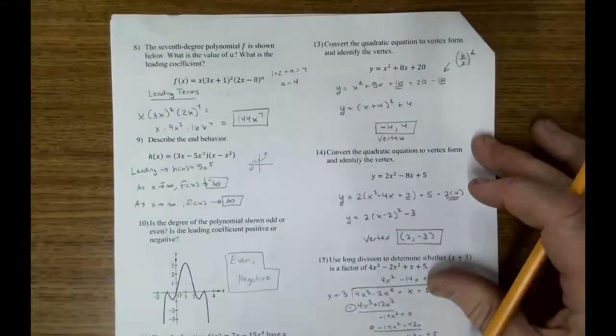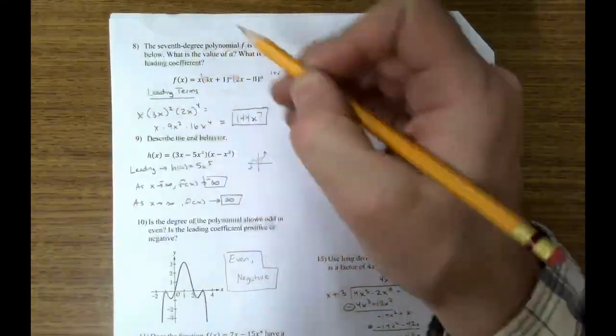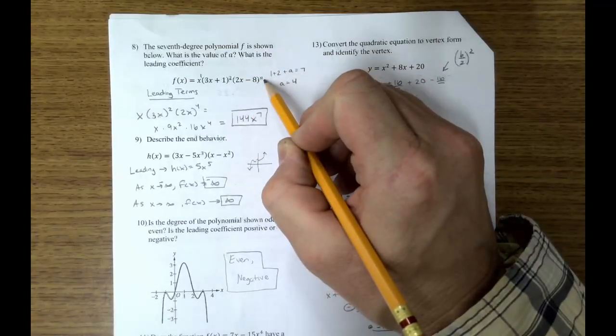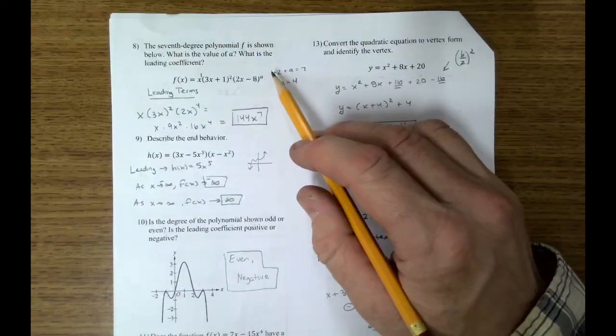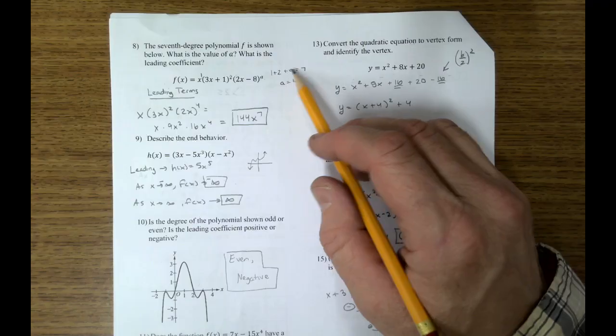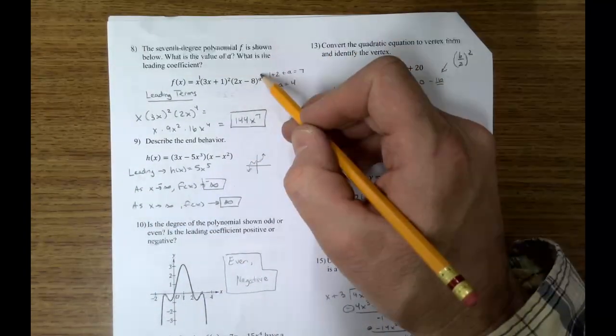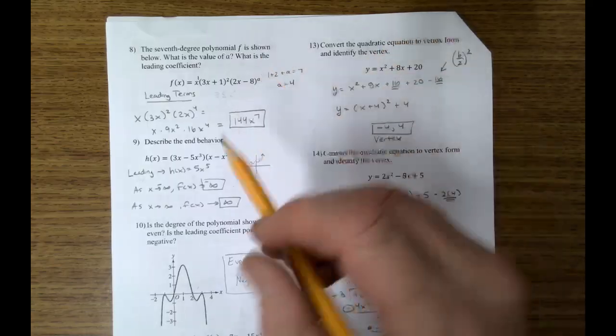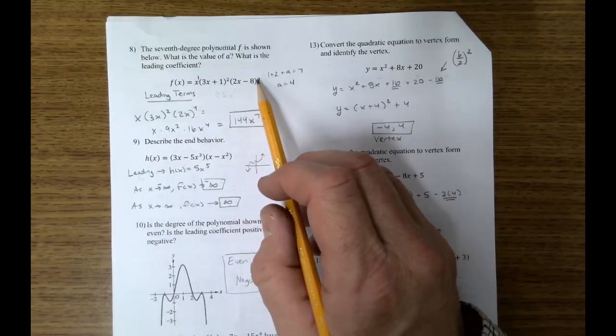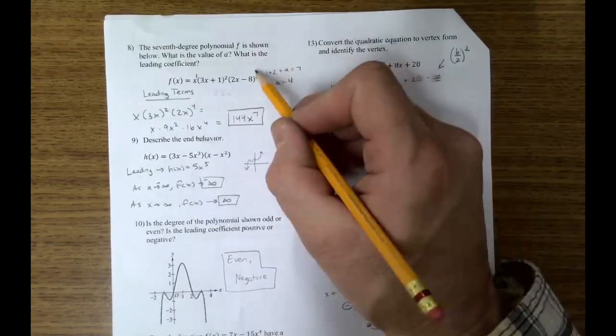All right, number 8, the leading coefficient. We have a first degree, second degree, and something. And I know it's 7, so it's first 1 plus 2 plus a is 7. A must be 4. This is a fourth degree. So it's a fourth degree, and what are the terms now? That's my degree. There's a 4 right there.